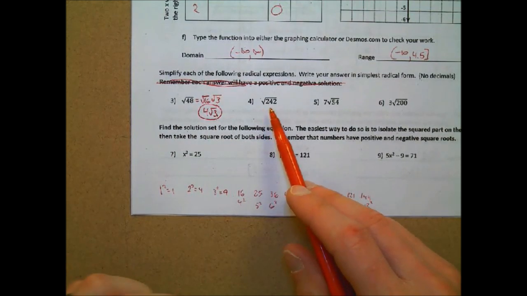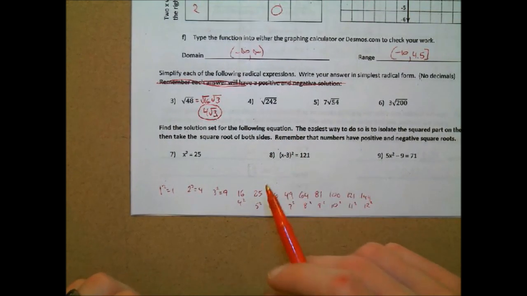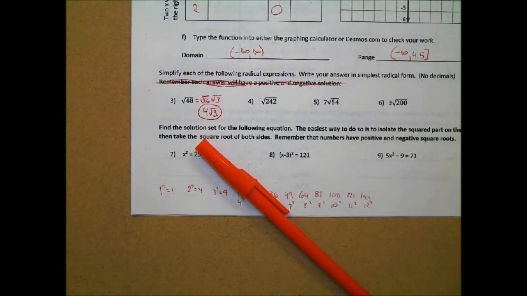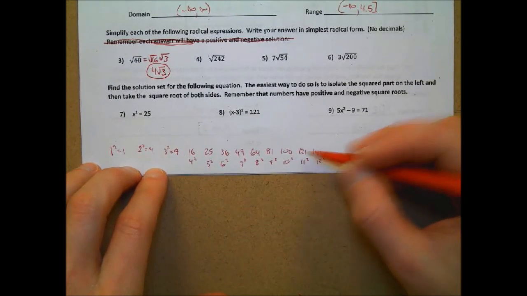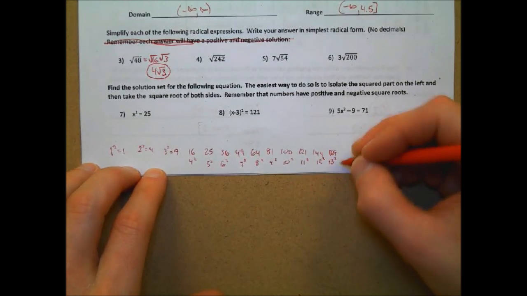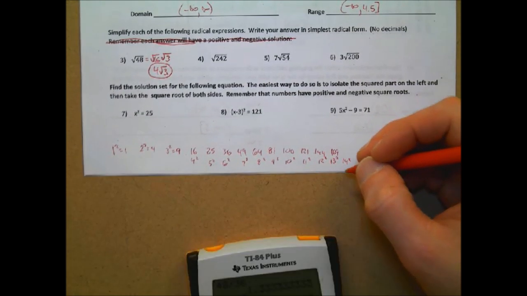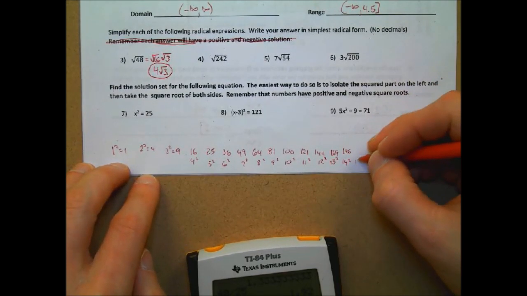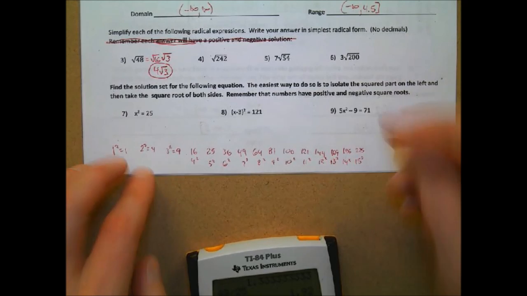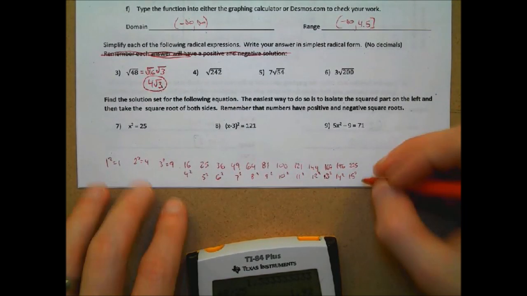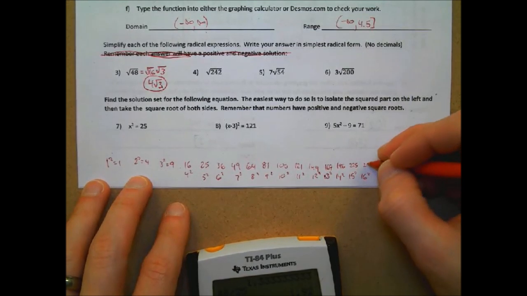All right, let's try 242. Yeah, 242 is pretty big. All right, let's see here. Let me keep going here. So 13 squared is 169. 14 squared, 196. 15 squared, I know, is 225. Okay. So let's see. Oh, I got to go one more here. 16 squared is 256.